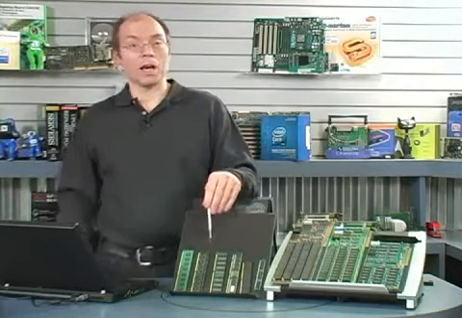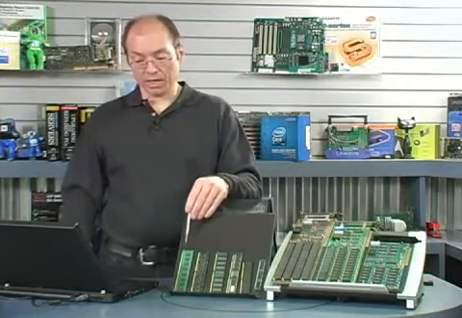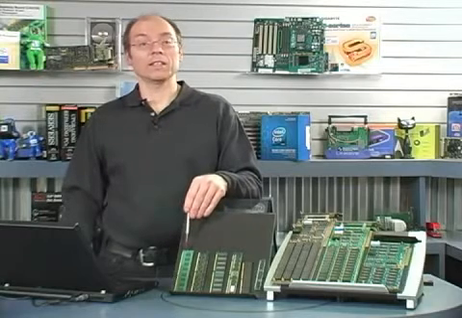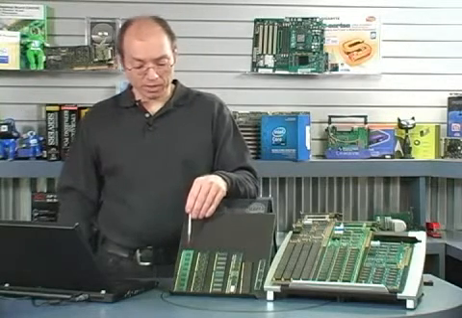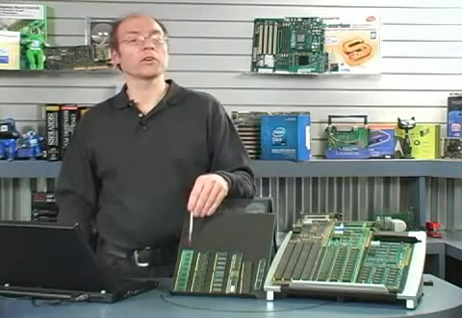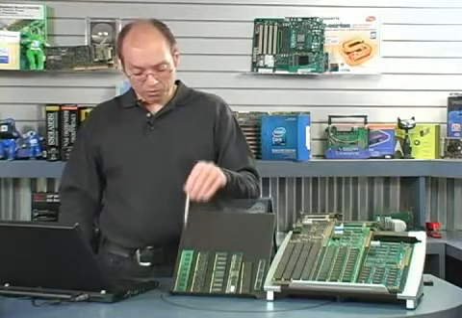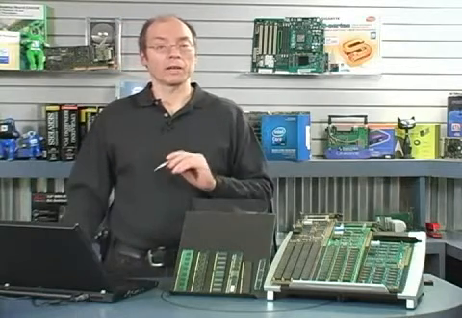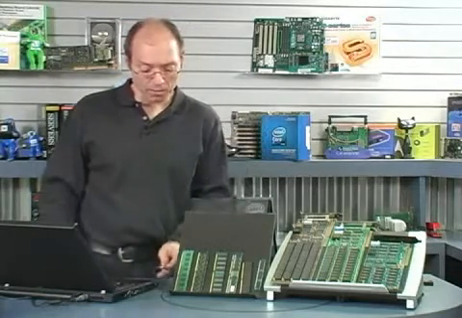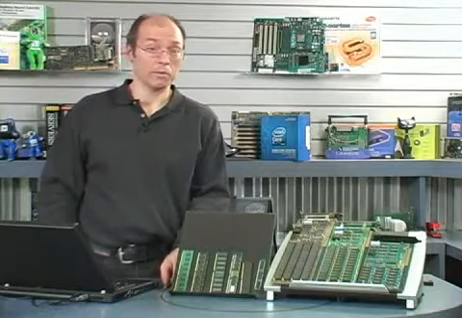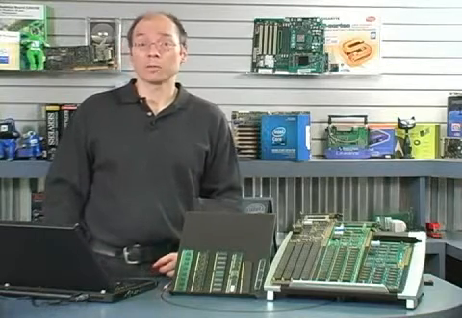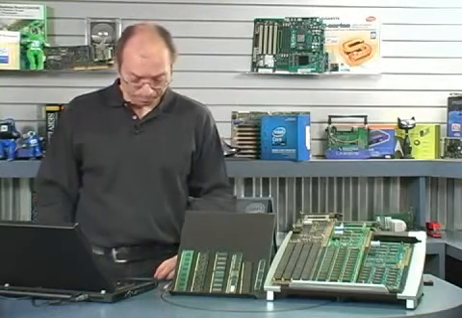We could go up to 1,066 megahertz. With DDR3, we're up to 1,600 megahertz with these. And in the future, they may even go faster. So most of the modern motherboards today will use DDR3. That's with the Core i series from Intel and the Phenom processors from AMD.